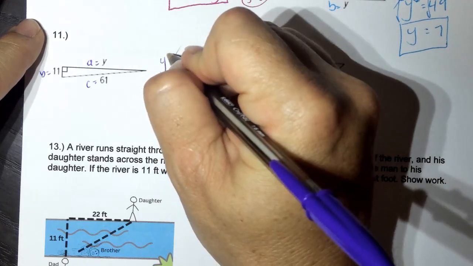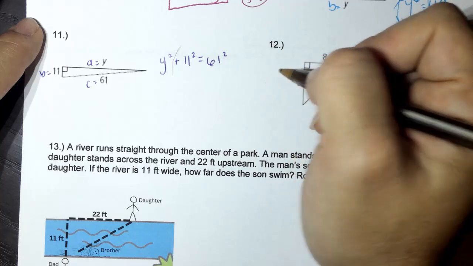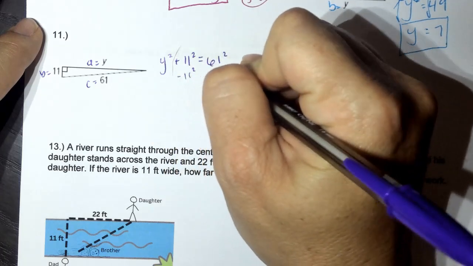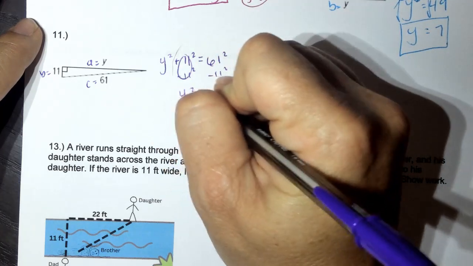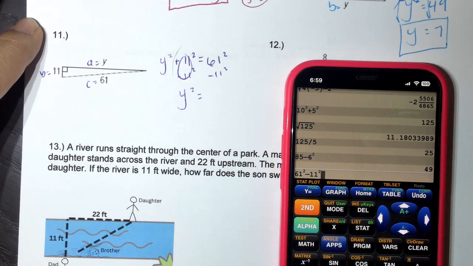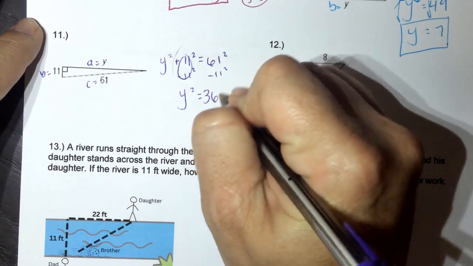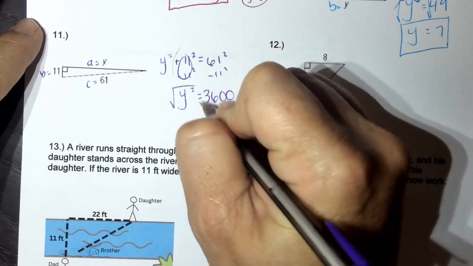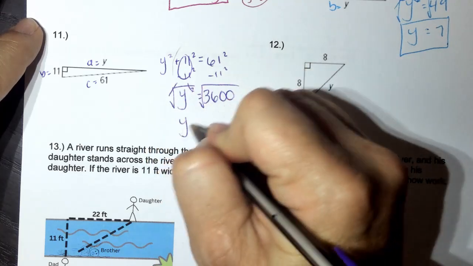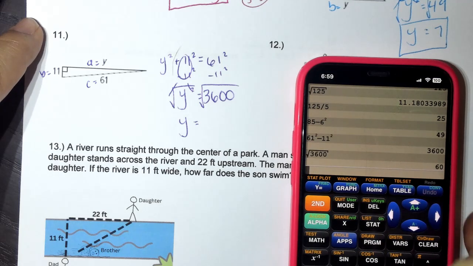So I have y squared plus 11 squared equals 61 squared. I don't even square them, so minus 11 squared, minus 11 squared. I get y squared equals 61 squared minus 11 squared. And I get 3600, which I'm not sure if that's a perfect square root. So when I square root it, let's type it in our calculator and see what it says. And it is, it's 60.